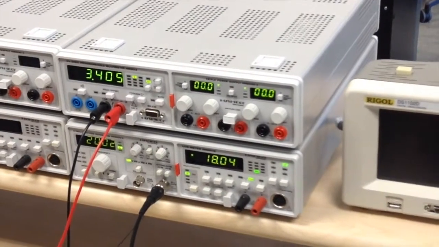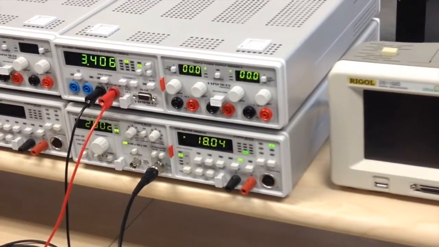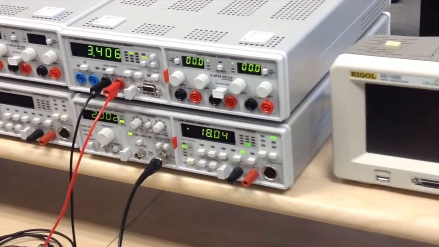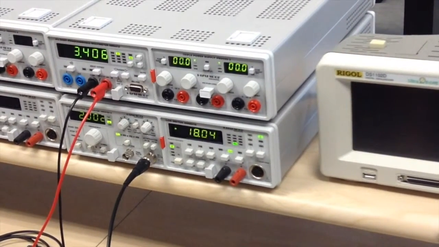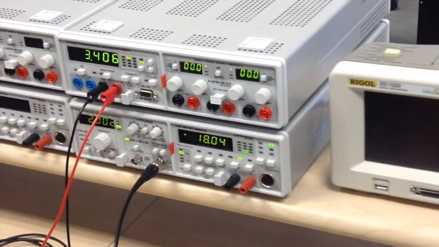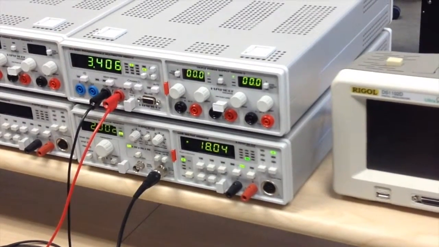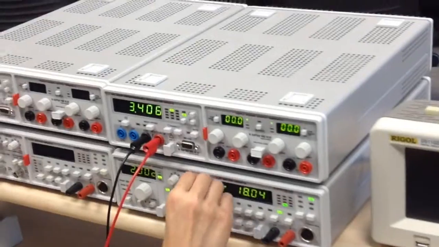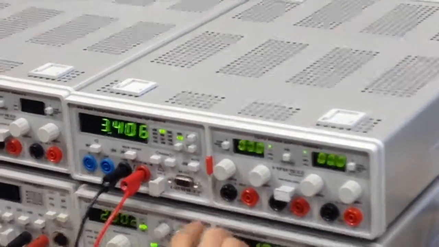Now from our calculations and from the simulation we did in Multisim, we know that in order to have 10 volts peak to peak, our RMS voltage is going to be right around 3.535. So that's what we're going to set our function generator to.